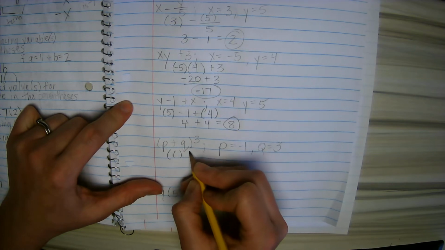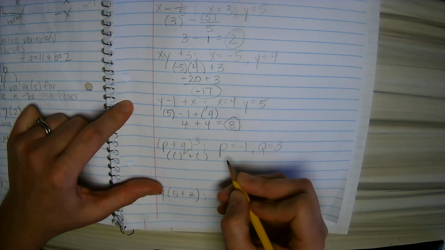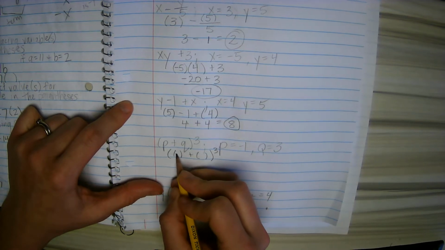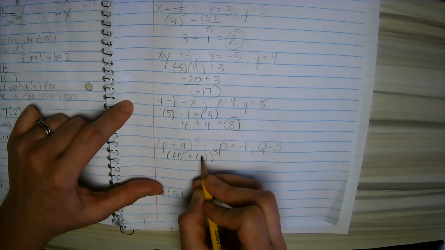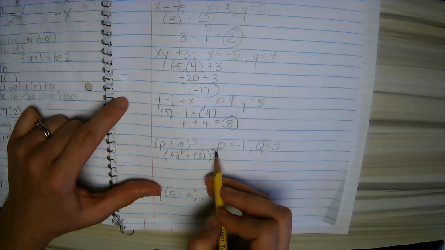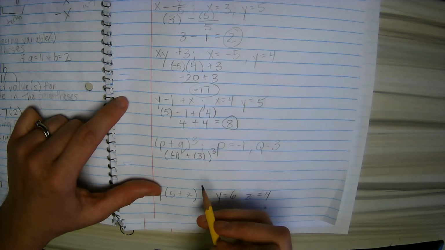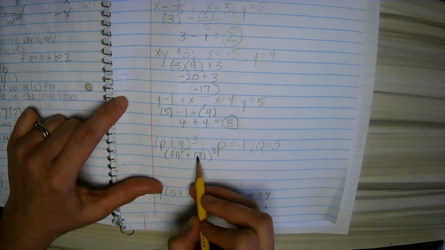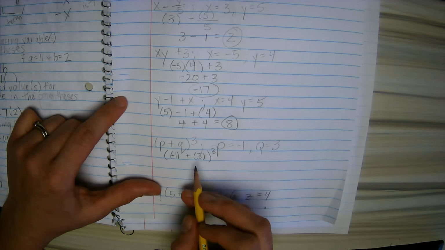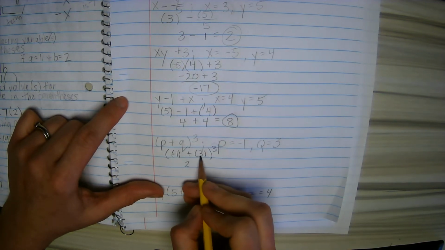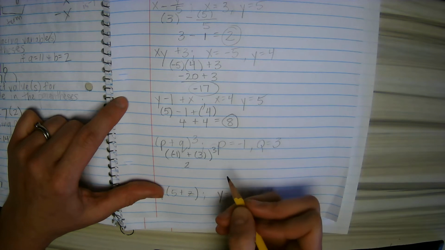So remember, I'm still going to put in parentheses for my variables. I have a negative 1 here. I have a 3 here. So I have to do what's in the parentheses before I can raise it to the third power. So I have negative 1 plus 3. Our signs are different. I'm finding the difference. 3 minus 1 is 2. And my bigger number is positive, so it's going to stay positive.